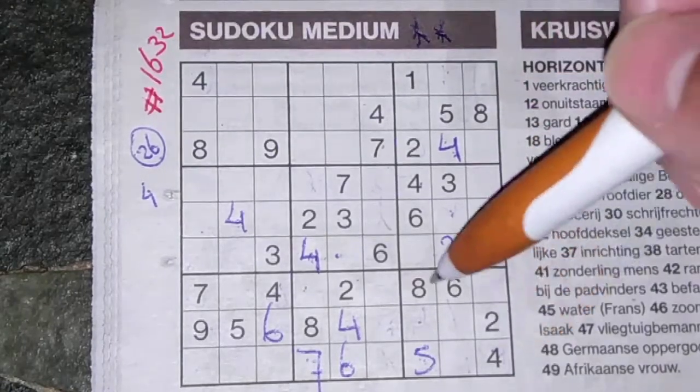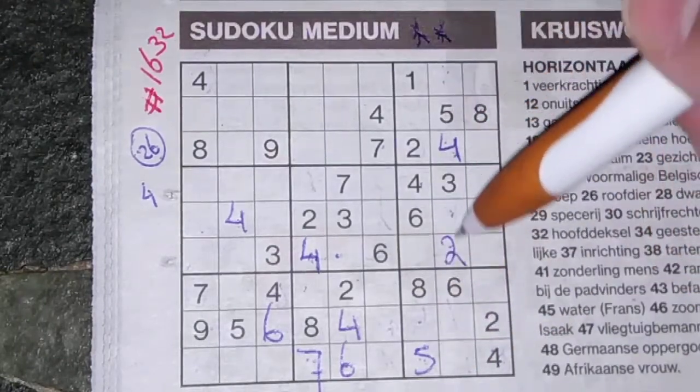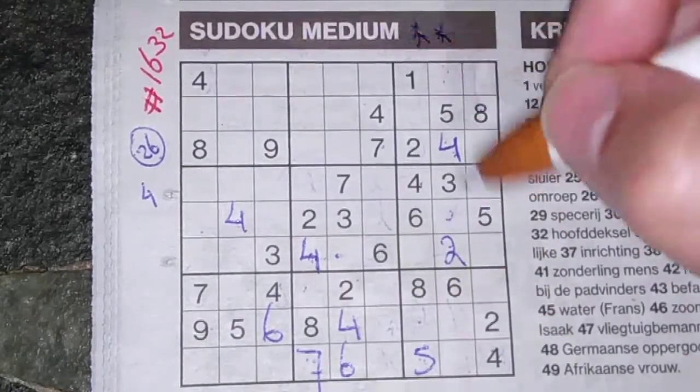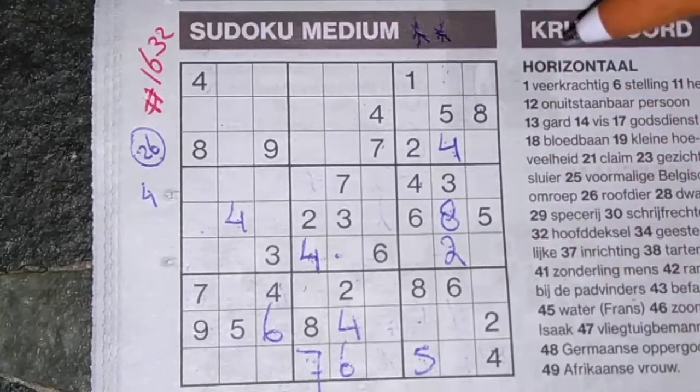8 in the last column, 8 in that column. So in the column between, the only place for the 8 should be there.